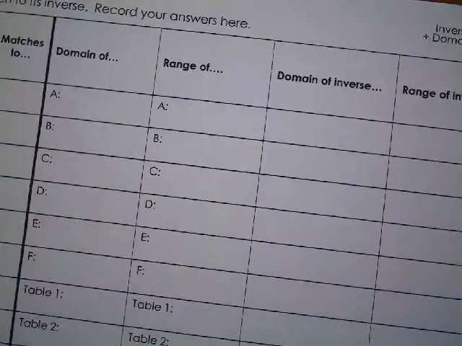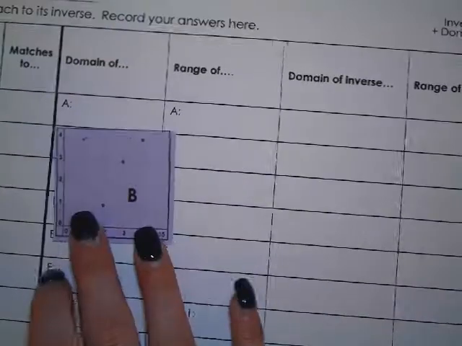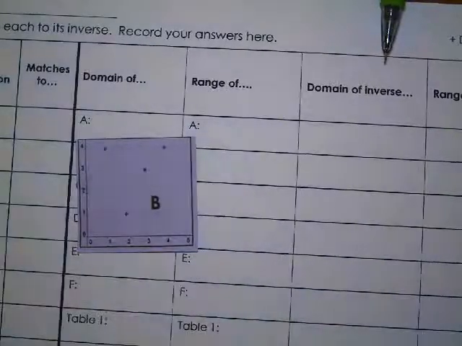All right, so you have some cards, you're sharing them with your group. What I want you to do is find the card that is labeled as B. Looks like this. And this card, it's not a function, it's called a relation. It's just a couple points.